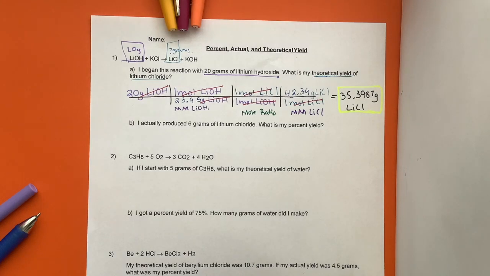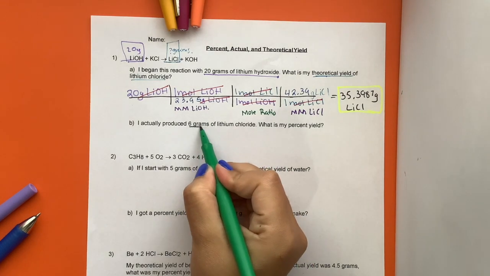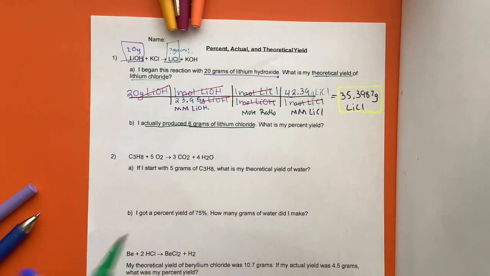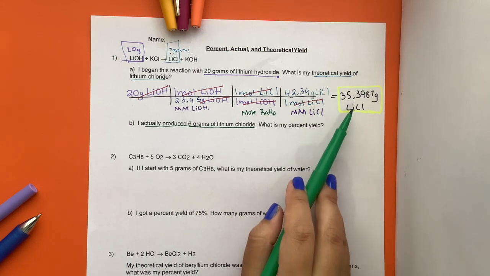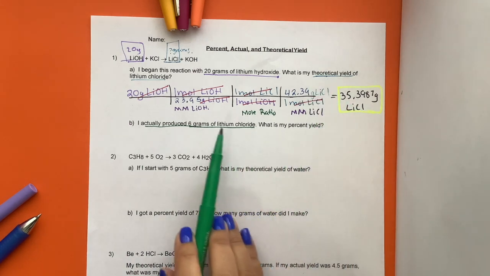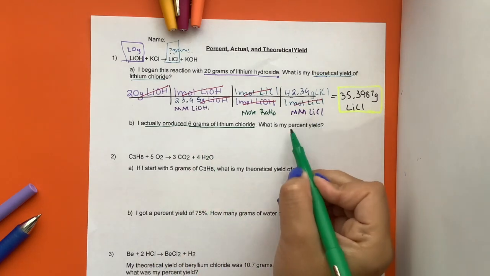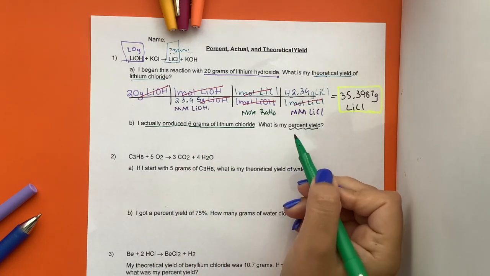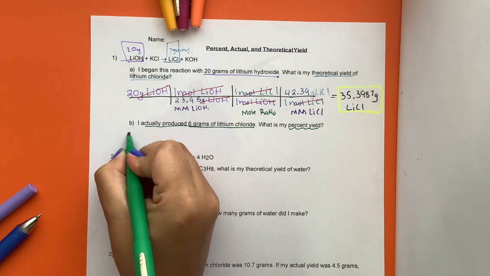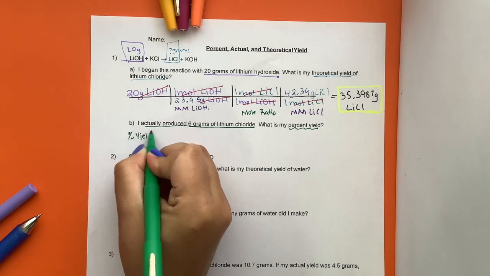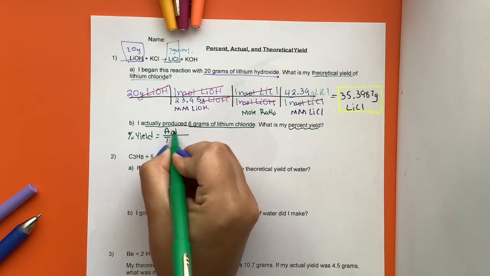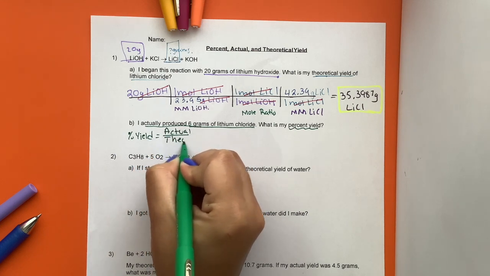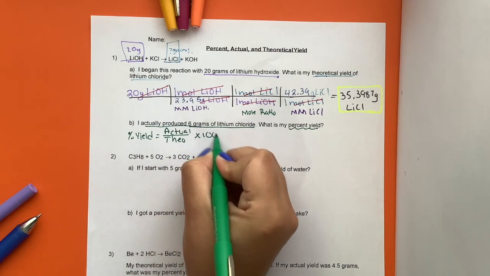Part B says I actually produce 6 grams of lithium chloride. What is my percent yield? Okay, so now here they're giving you the actual yield. In part A, we calculated the theoretical yield, right? Theoretical yield. Now they're giving us the actual yield, and they're asking us for percent yield. Well, we know the formula for percent yield is actual over theoretical, I'm just going to write theo, times 100.